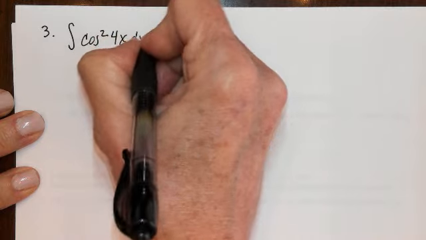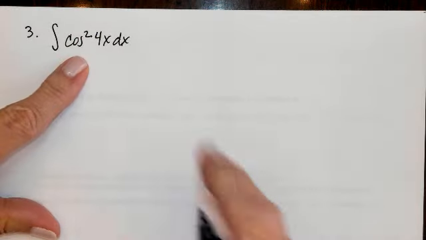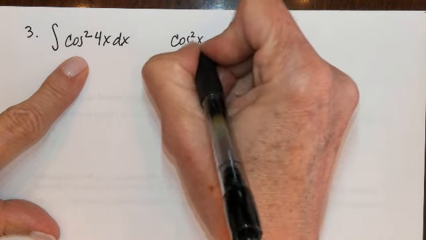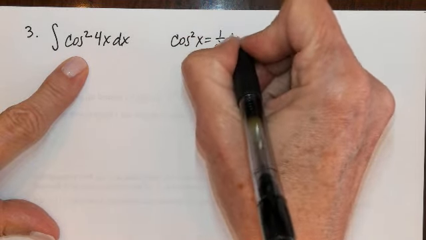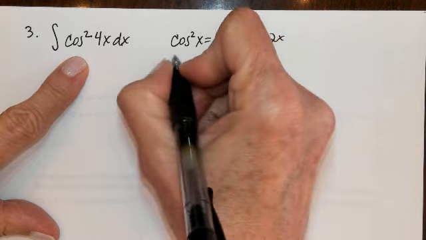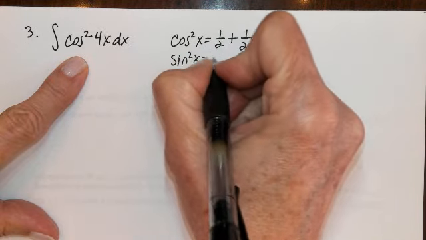Okay, example 3. The antiderivative of cosine squared of 4x dx. Well, as soon as I see that cosine squared by itself, I know I'm using cosine squared x is 1/2 plus 1/2 cosine of 2x. These two are really useful, you guys.